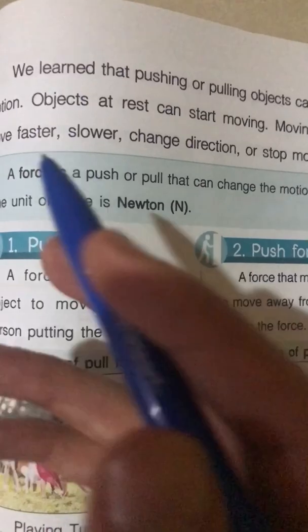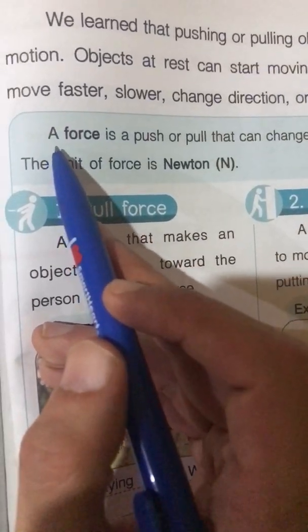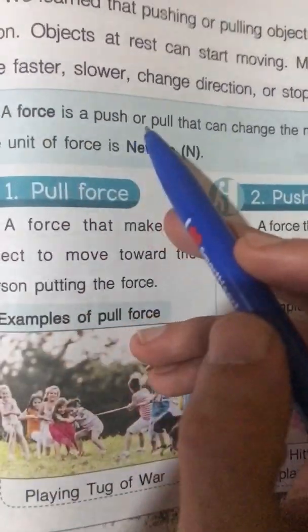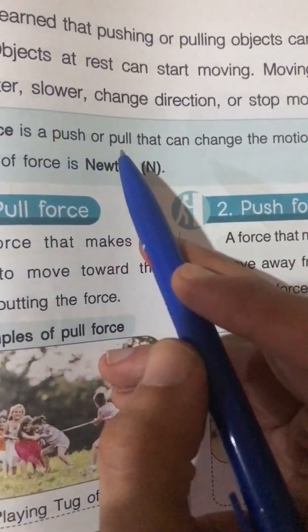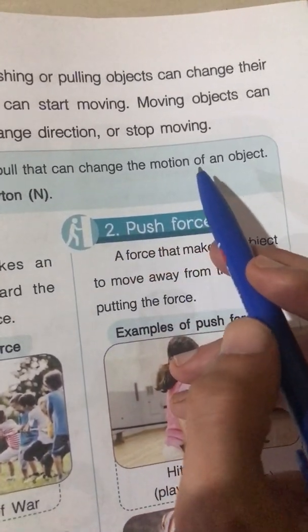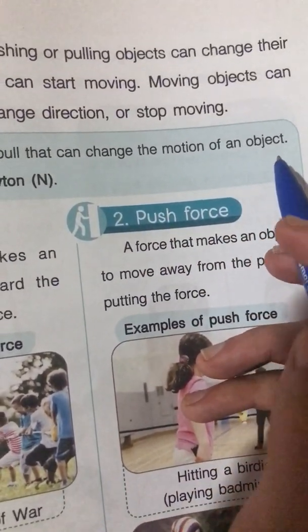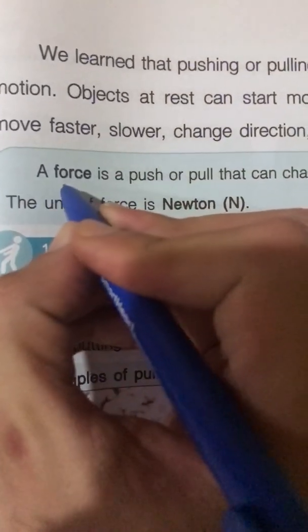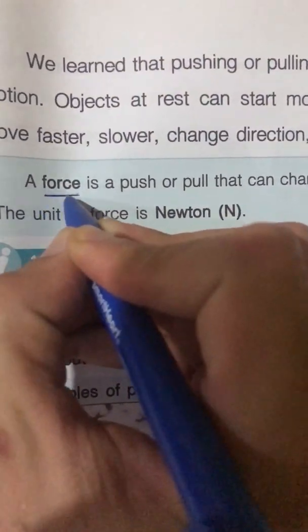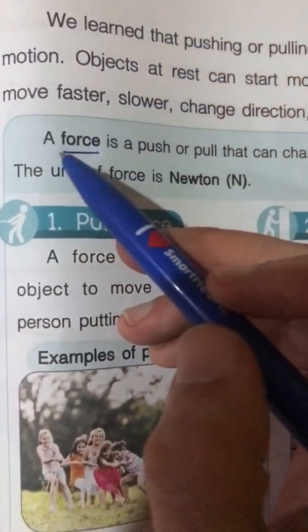Okay, but here we have a very important sentence. A force is a push or pull that can change the motion of an object. Again, I can ask you this question: a blank is a push or pull that can change the motion of an object. You need to select force as your answer.